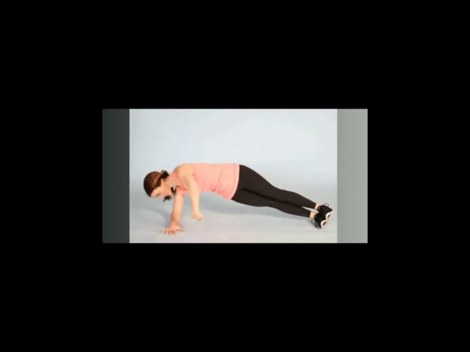Lie on your right side with your right forearm below your shoulder. Extend your legs, left foot on top of right. Tighten your core. Lift your hips to form a straight line with your body. Raise your left arm straight up. Rotate your torso towards the floor and bring your left arm under your body. Rotate your torso and straighten your left arm to return to the starting position. Start with one set of 8 to 12 repetitions. Repeat on the other side as well.